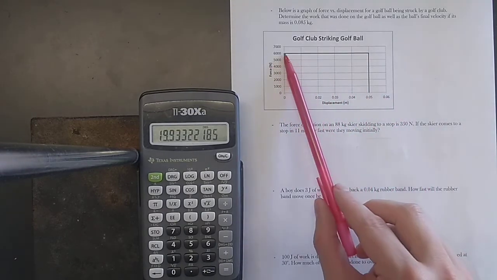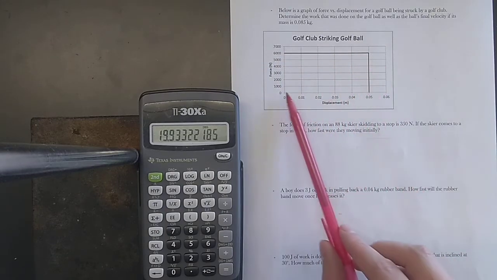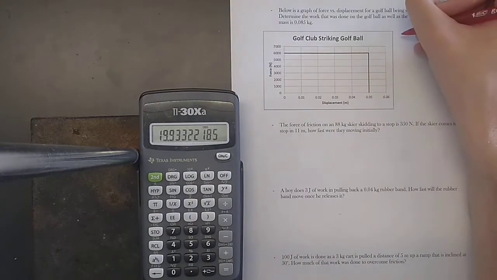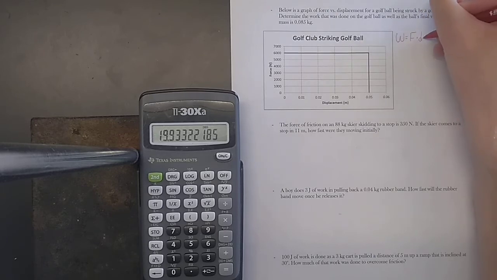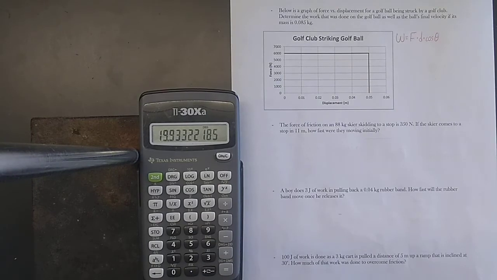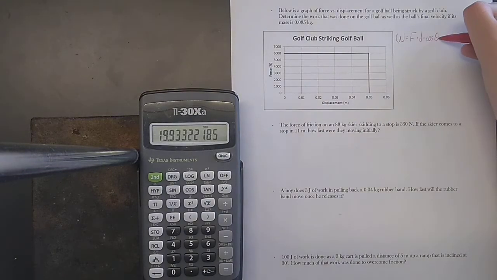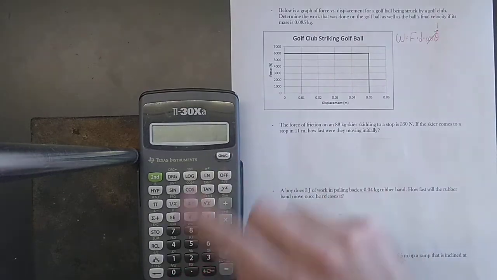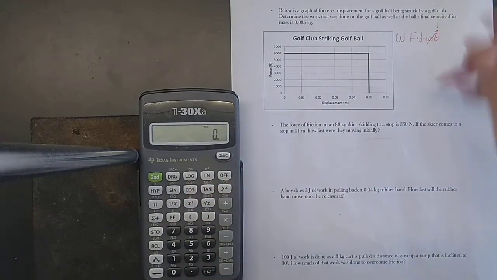So in other words, here's the force of the club hitting the ball, and here's the displacement over which that happened. So we could calculate the work by simply doing this. We know that the work done by the club equals the force of the club times the displacement times cosine theta. If you ever played golf before, you know that the force from the club on the ball is going to be in the same direction as the ball's displacement. Therefore, the angle between those two vectors is 0, and the cosine of 0, as we know, is 1.